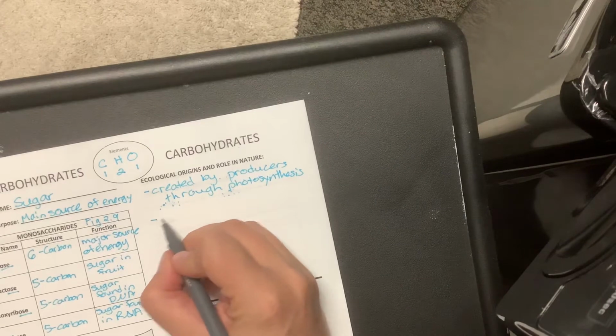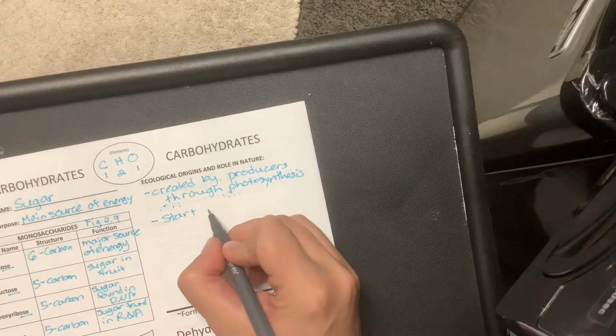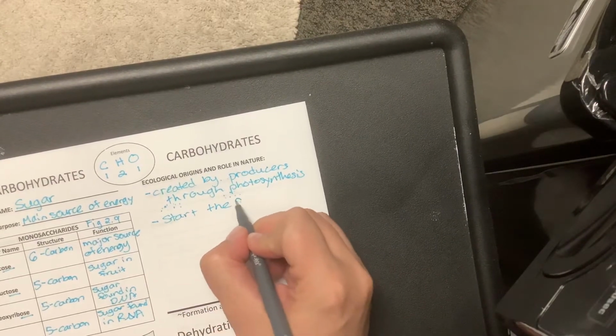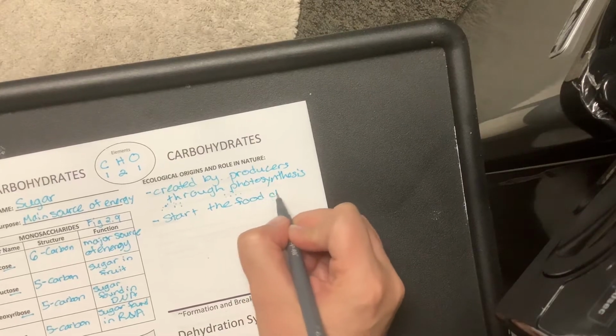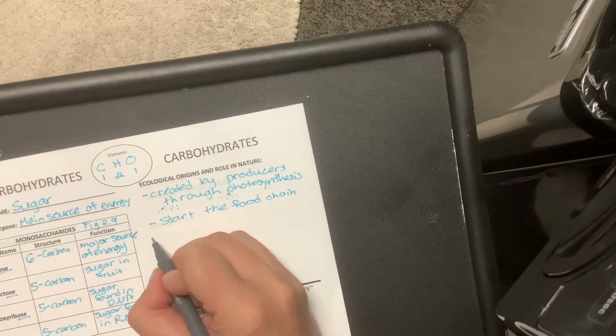They start our food chain. That's the beginning of the food chain. They provide energy.